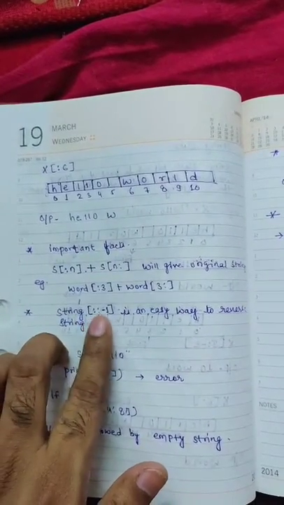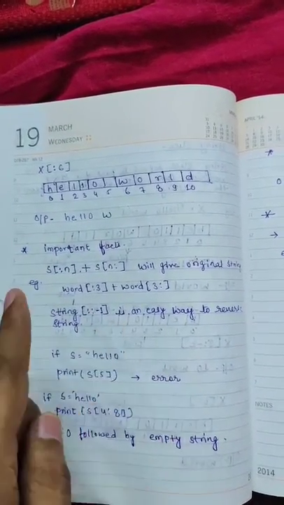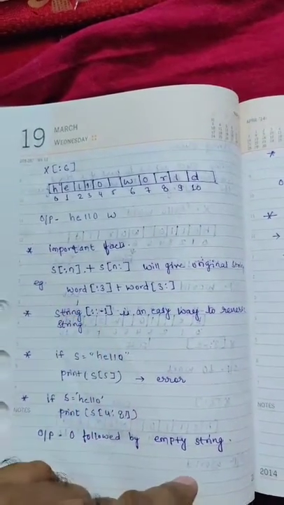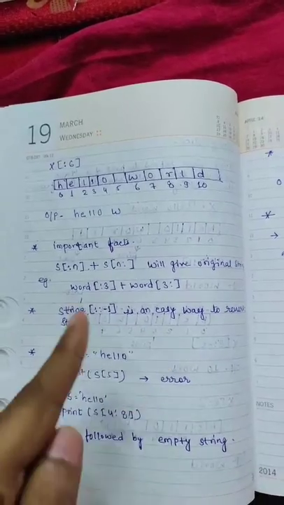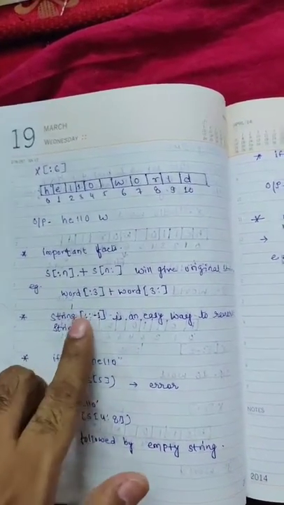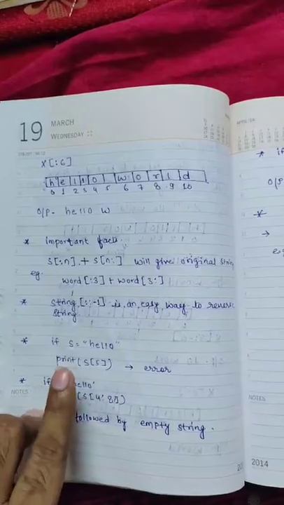Now next is what? String[::-1]. It means it will reverse the string value. Whatever you have written, it will give the reverse value of that particular string. Double colon minus 1. Now next is what?